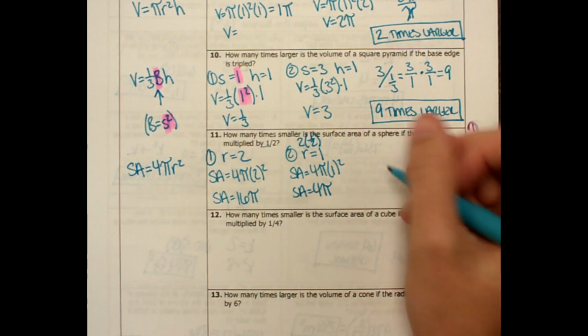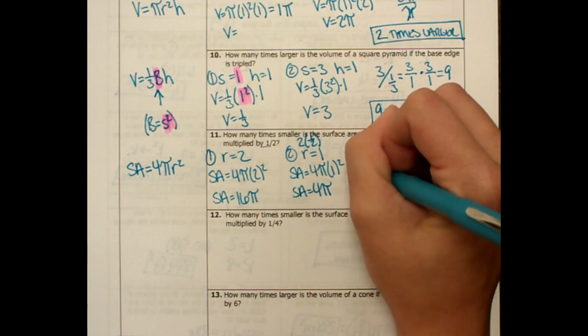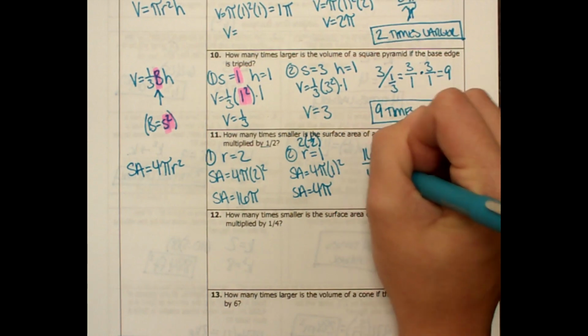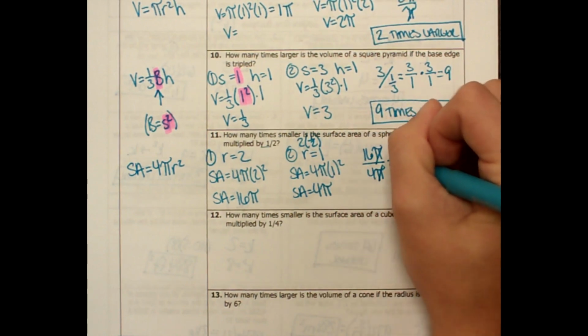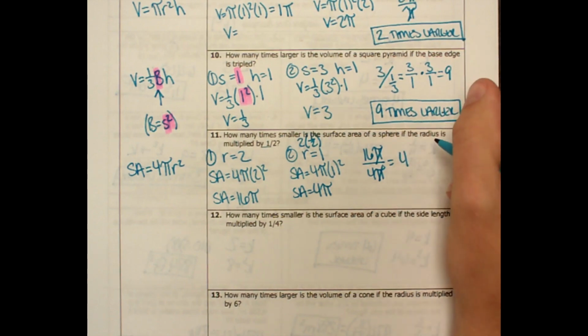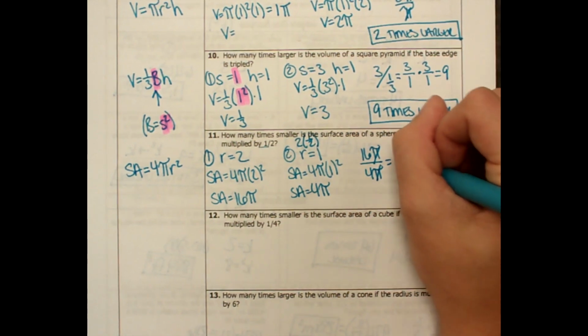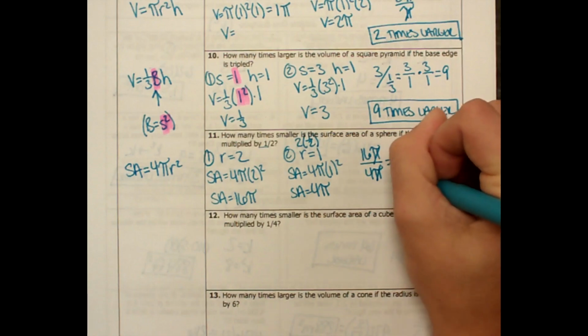So when you divide that, 16 pi divided by 4 pi, the pi's cancel out. 16 divided by 4 is 4. So how many times smaller? It's 4 times smaller.